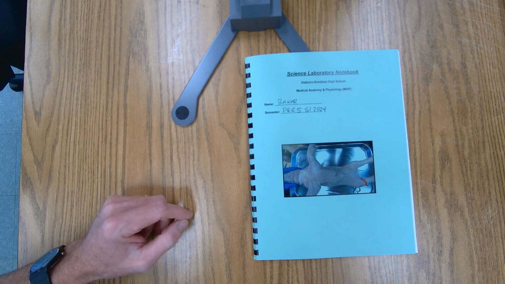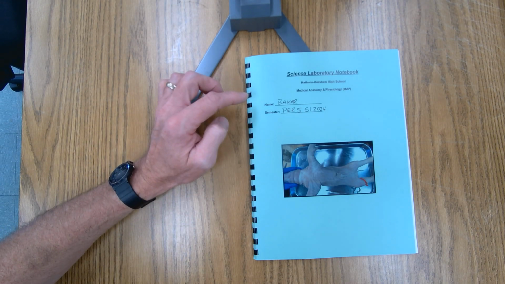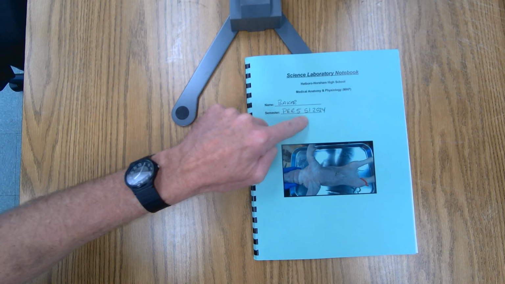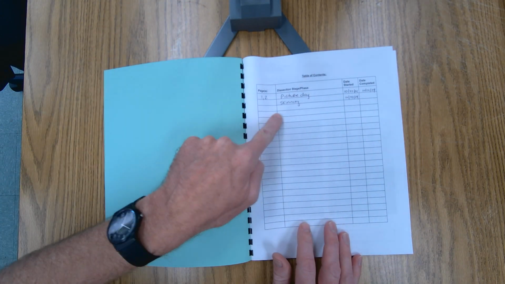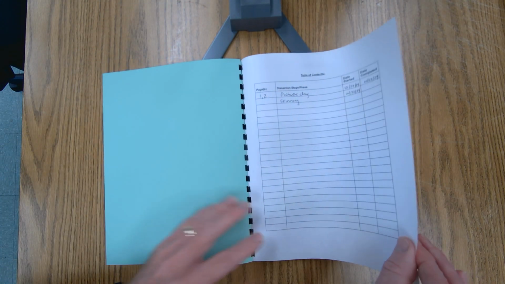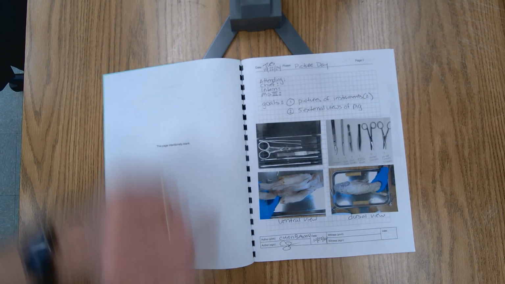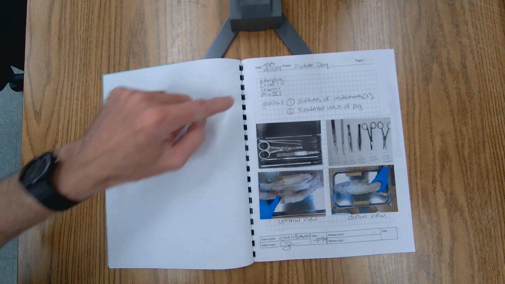All right, so here's a visual introduction to your lab notebook, dissection notebook. Name goes here, period, semester, year, okay? We'll come back to the table of contents in a few moments here, okay? The very first day for this class is going to be picture day, and you're gonna write the date. Everything needs to be done in pen, okay?